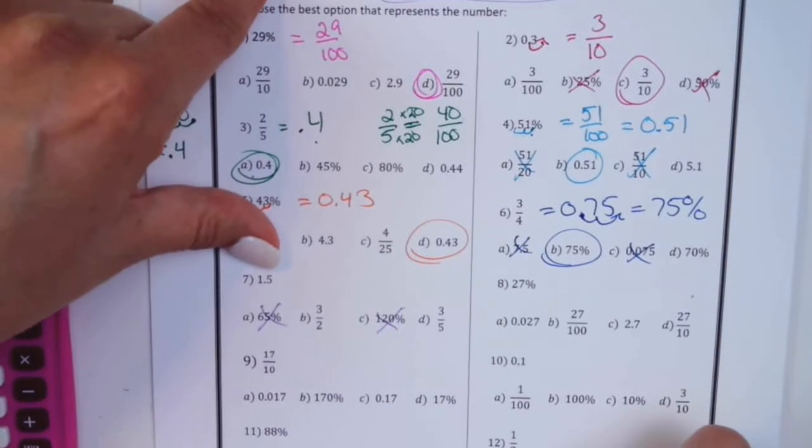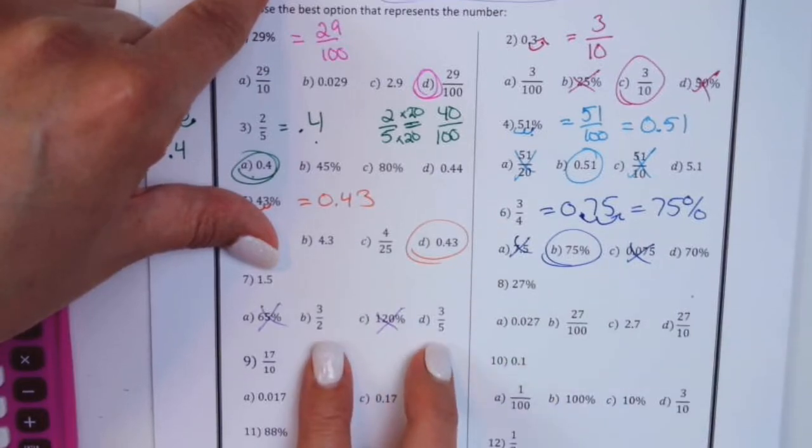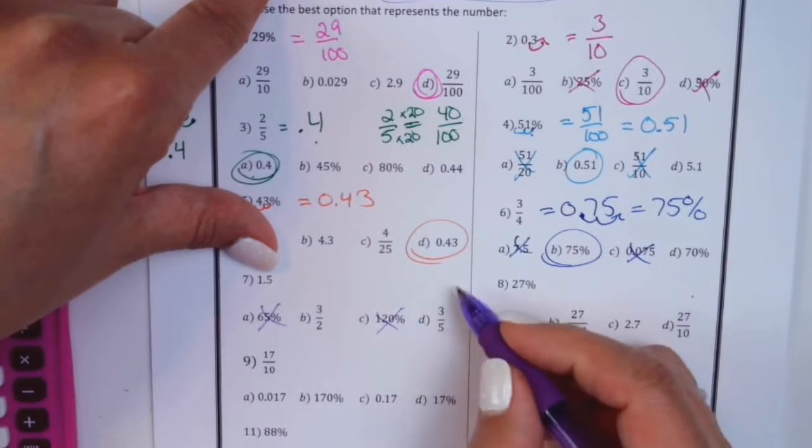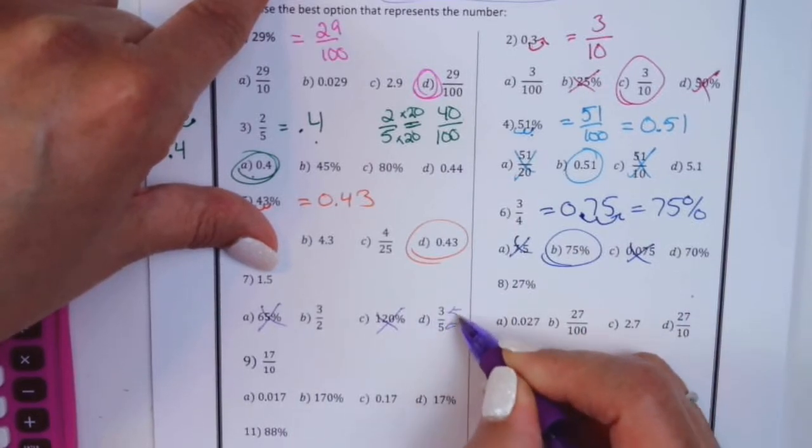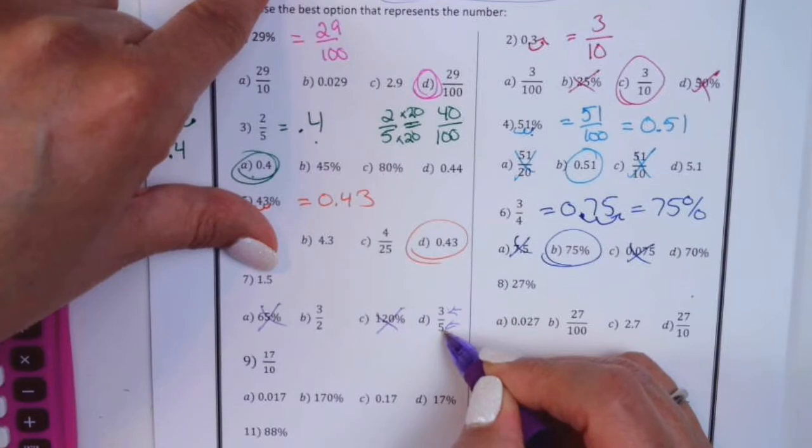Now, 1.5 is more than 1. So if we're talking about a fraction, the numerator, the top, has to be greater than the denominator, the bottom. If we look at 3 and 5, 3 is less than 5.